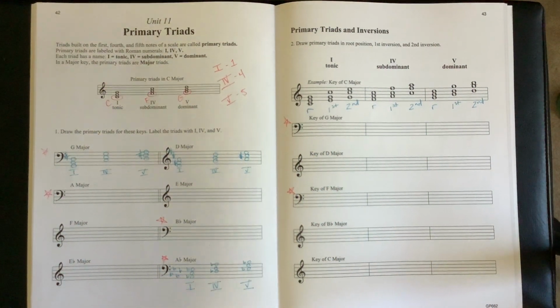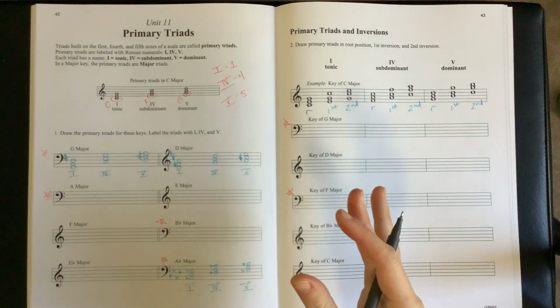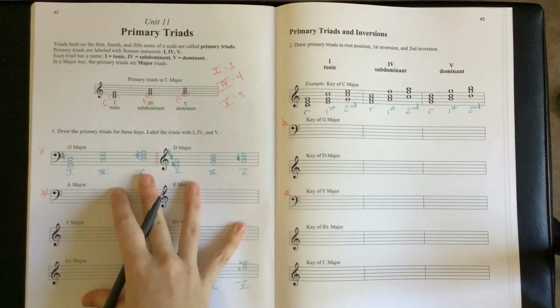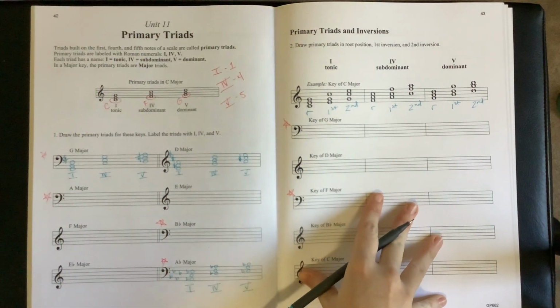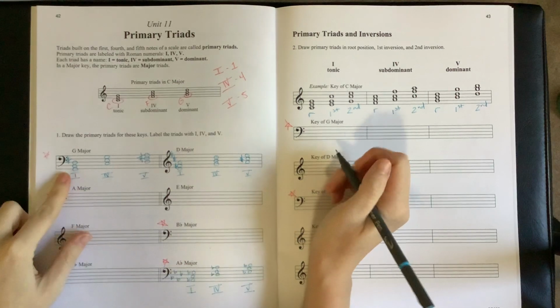Wow. Okay. So very, very tedious work that you're doing here. And they're really just reinforcing that you know how to find the primary triads, and now we're reviewing the inversions. So now you have to invert all of them. So let's go back to G major.